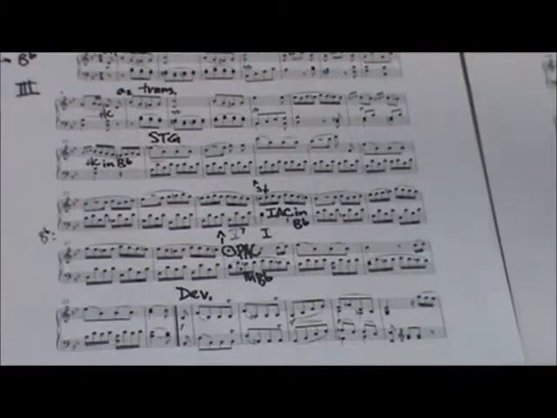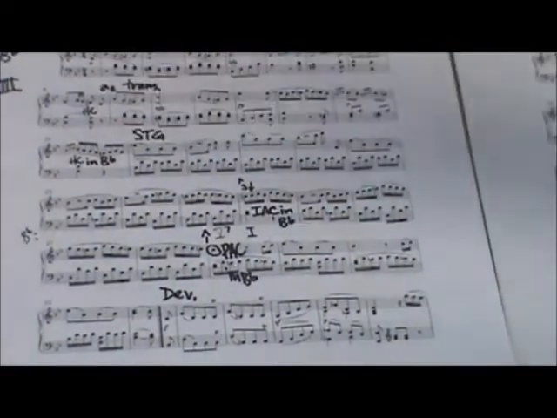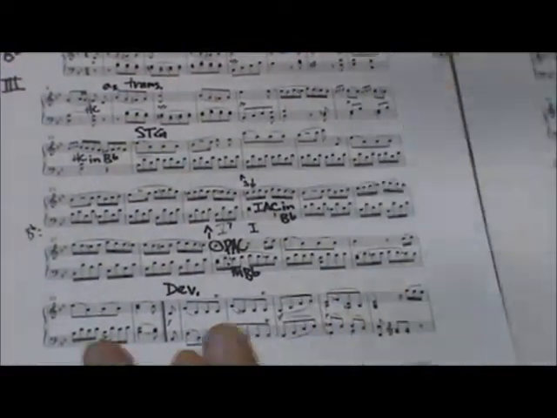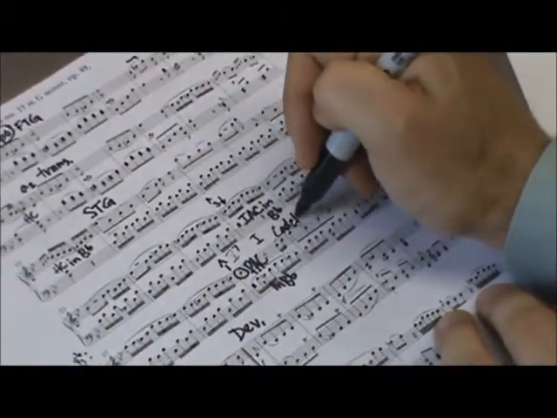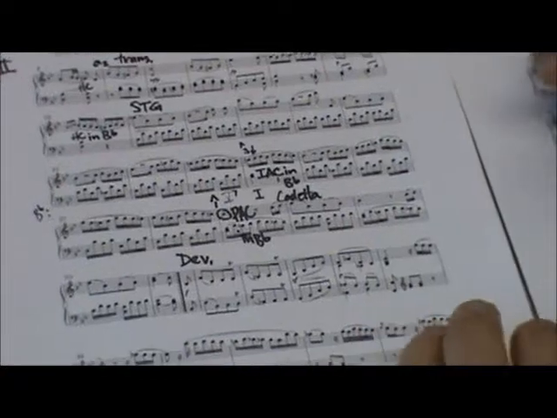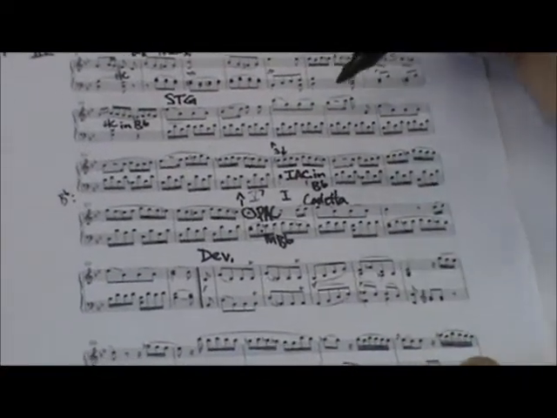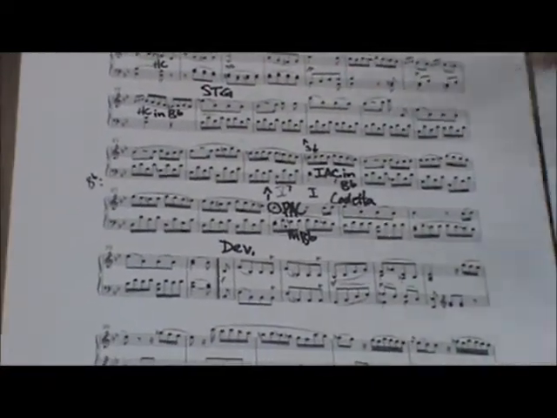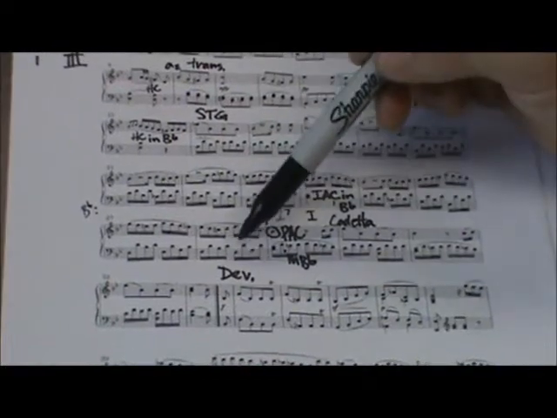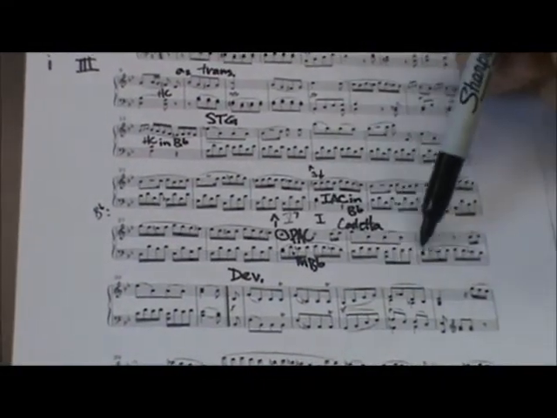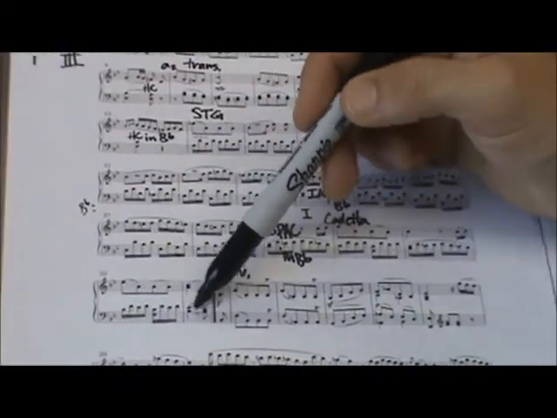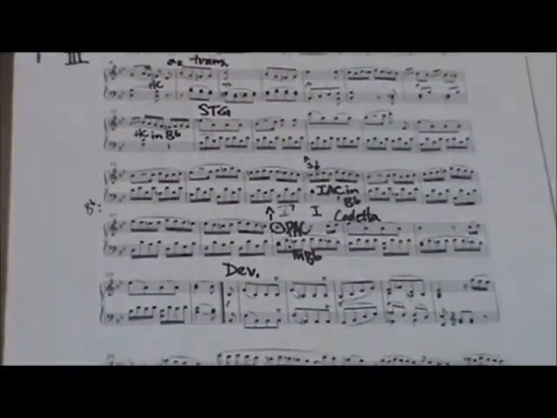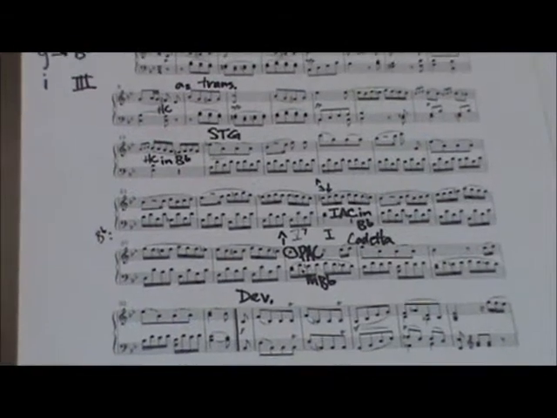It's using second theme group body material instead of introducing a new thing. So we really want to say codetta. This is not a new theme. Codettas tend to just reiterate closure over and over. Here we went 5-1 in B flat, 5-1 happens again, 5-1 again. So it's reiterating what you've done before.